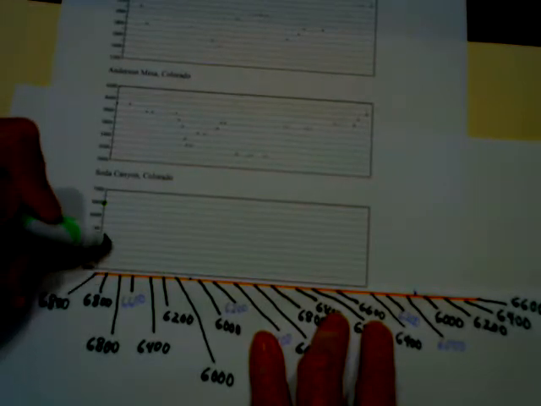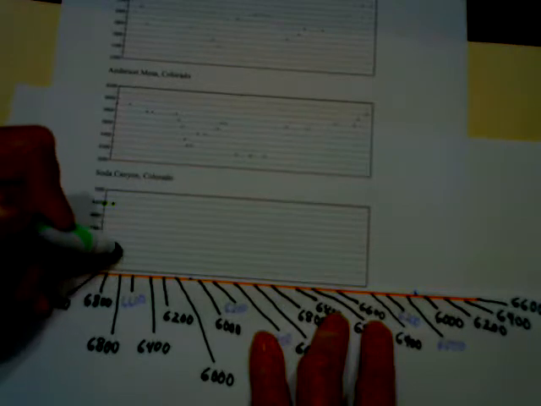And there's another 6,800, so I come up and put a dot. There's another 6,800, come straight up and put a dot. Now we're at 6,600. Come up to the 6,600 and put a dot. I'm up at 6,400. Plot a dot. 6,200. I can plot that point.